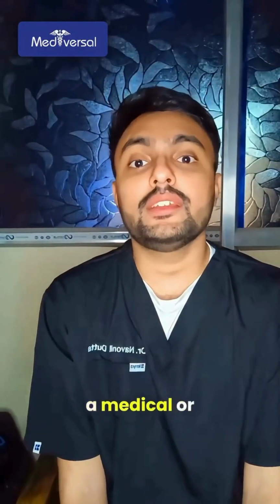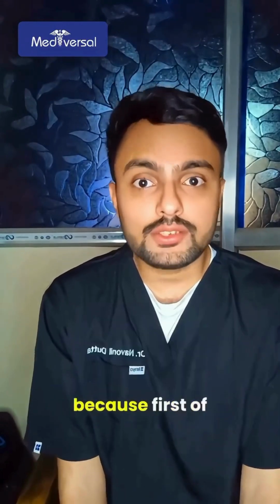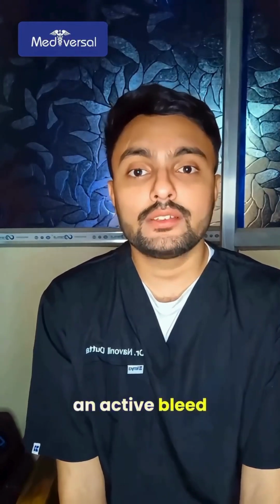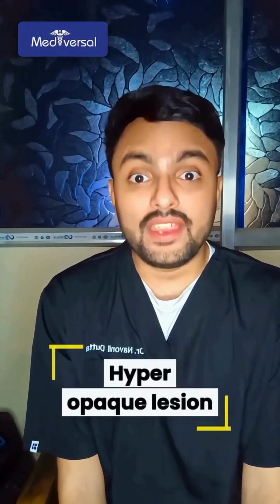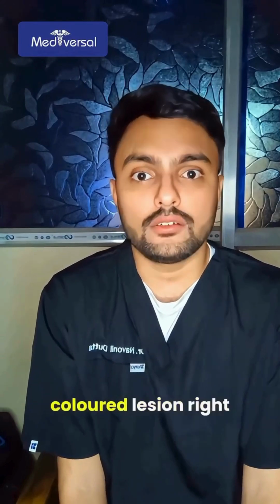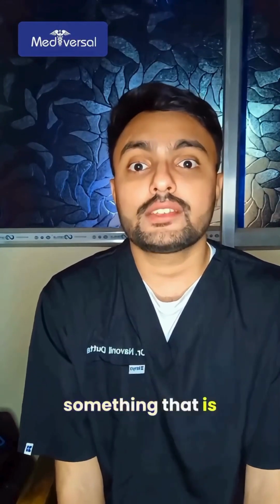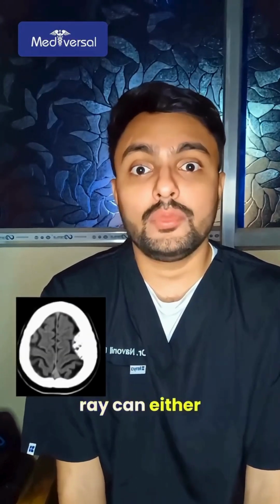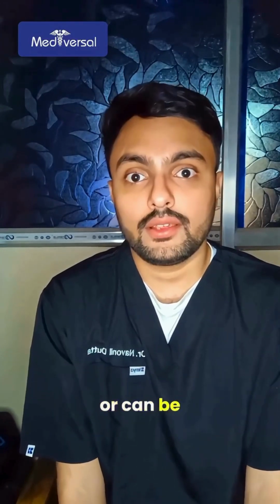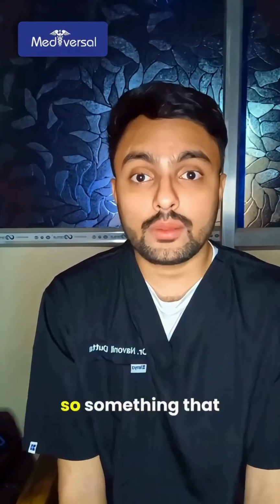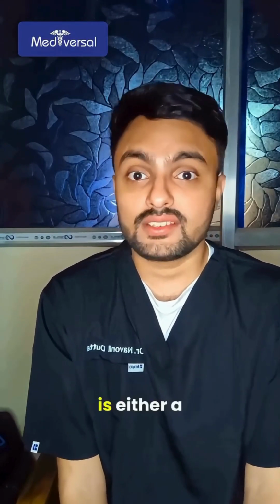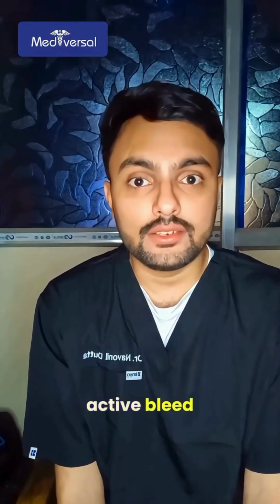Why is this a medical or a surgical emergency? Because, first of all, it is an active bleed. An active bleed, how do we know it's an active bleed? Because it's an opaque lesion. It's a white colored lesion, right? So something that is white on X-ray can either be a bone or can be an acute bleed, on X-ray or NCCT, whatever you call it. So something that is white on CT is either a bone or an active bleed.